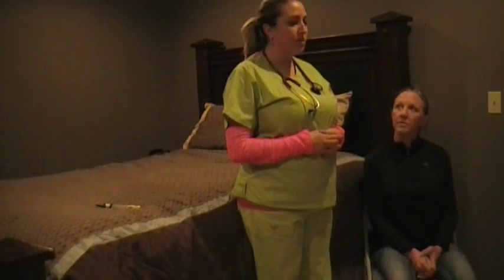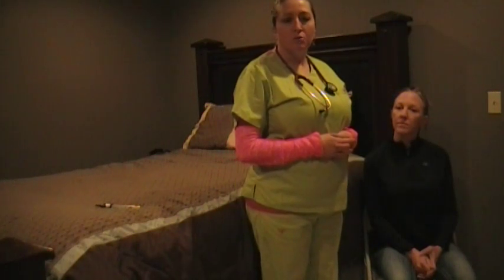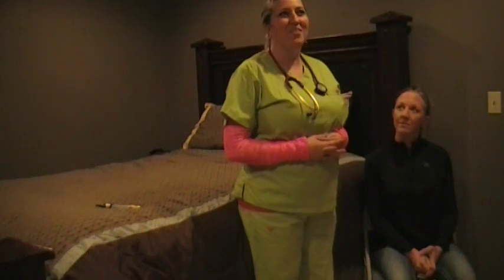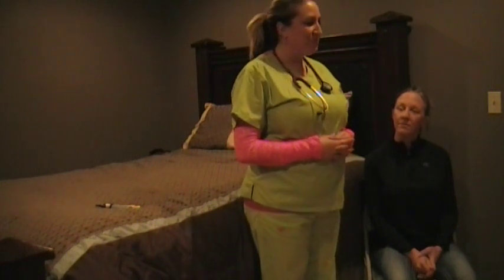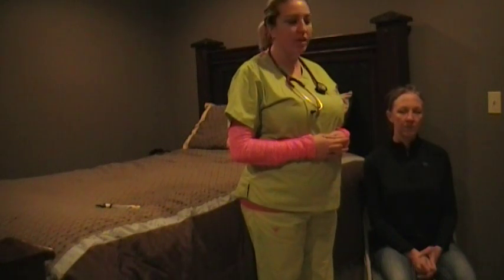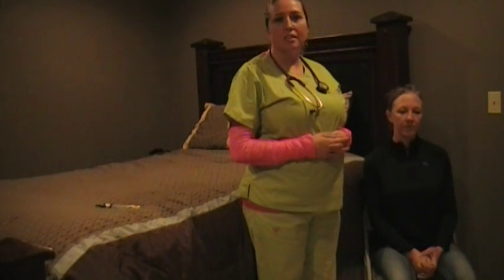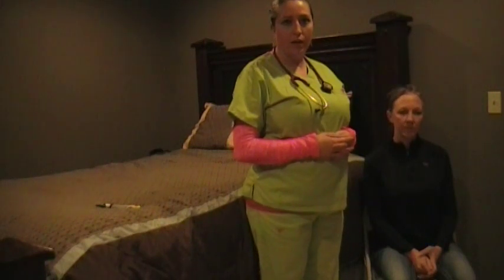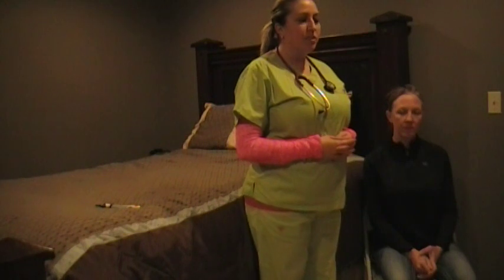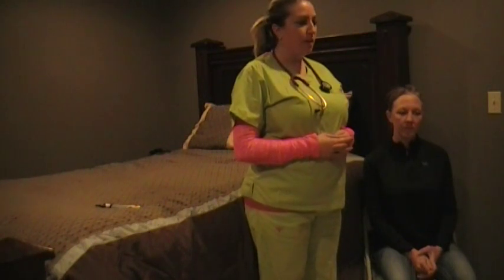I will be looking at her skin, checking the color of the skin, looking for any bluish skin, or pink or pale. I'll be checking pigmentation, moisture, temperature, turgor, texture, lesions. I will be looking at all of that while going over the skin. I'm going to now start with the head and face.